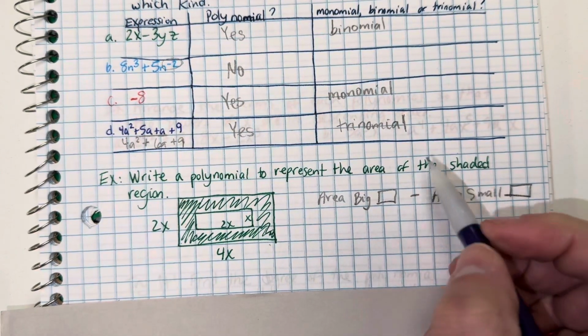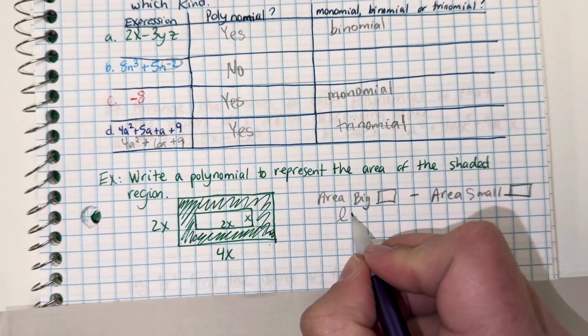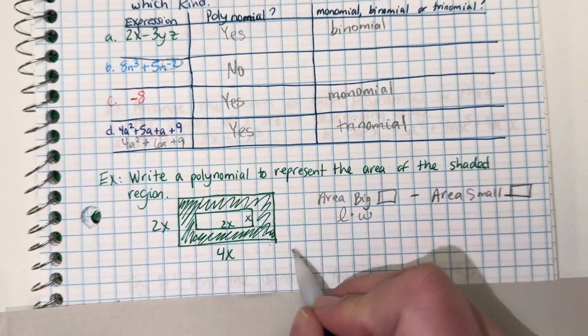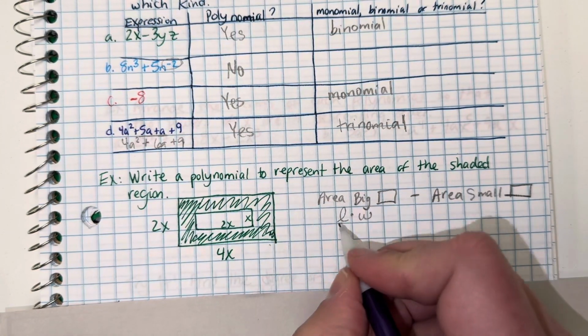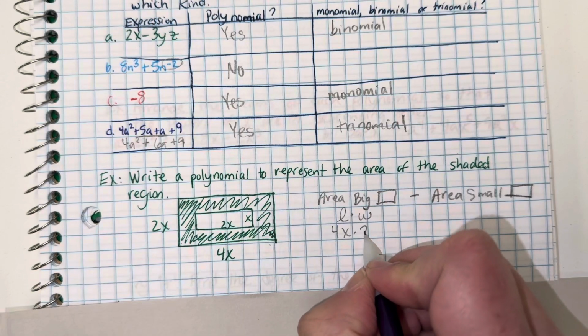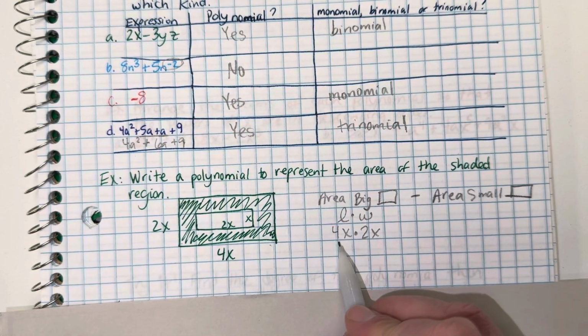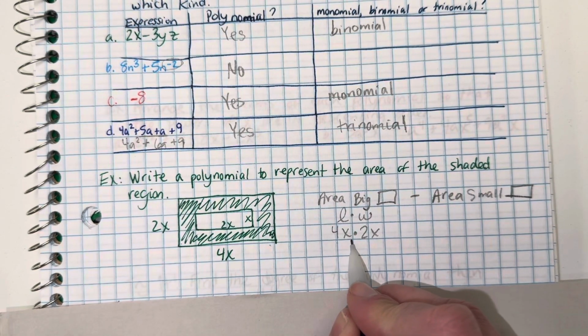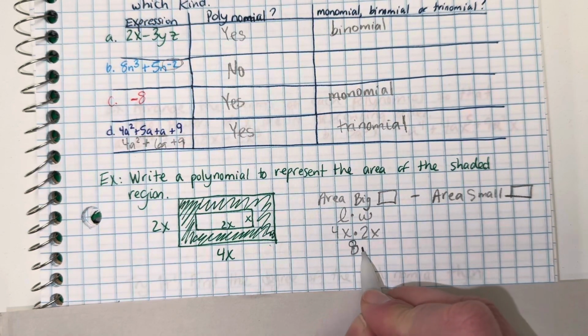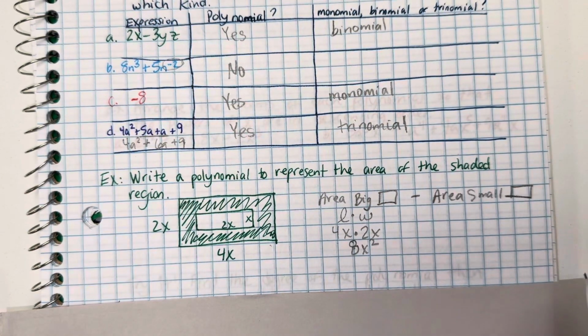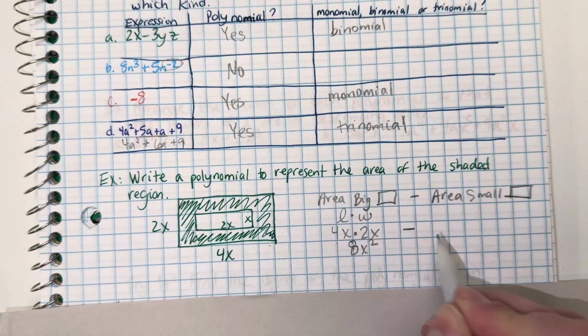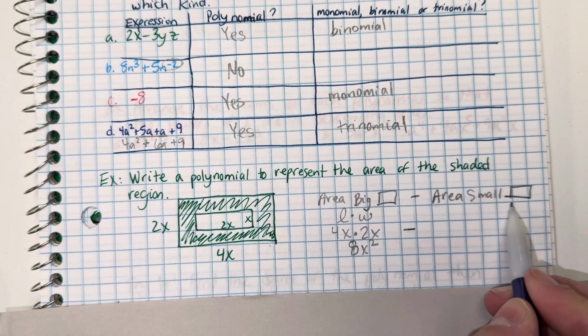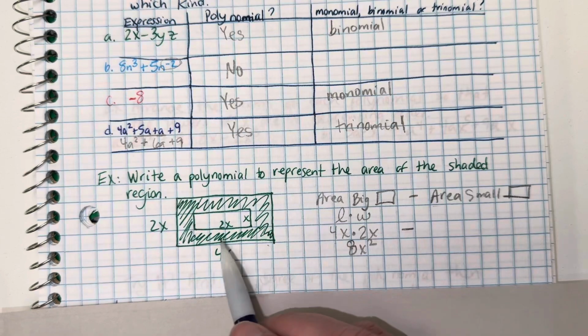So remember, area is just length times width. So here we would have 4x times 2x, which we multiply our numbers. 4 times 2 is 8. X times x is x squared. And to subtract from that, we need to do the area of the small. Same thing, length times width.